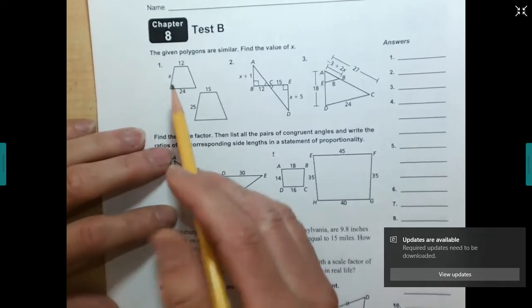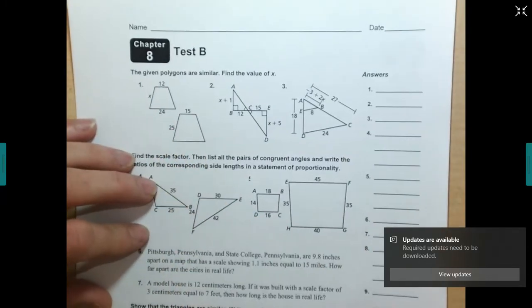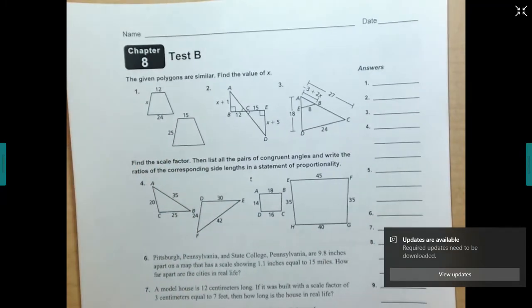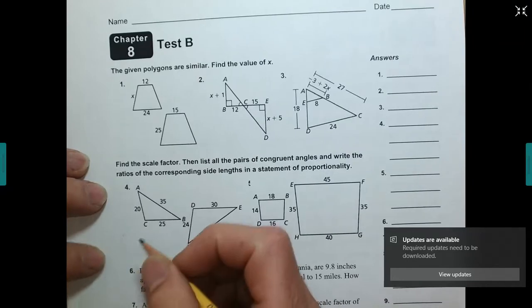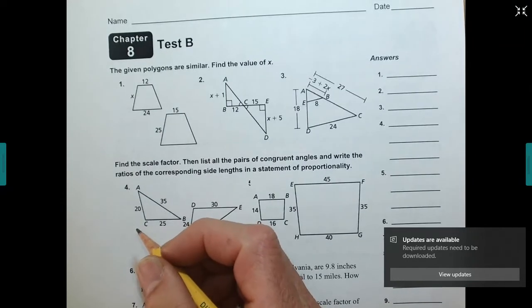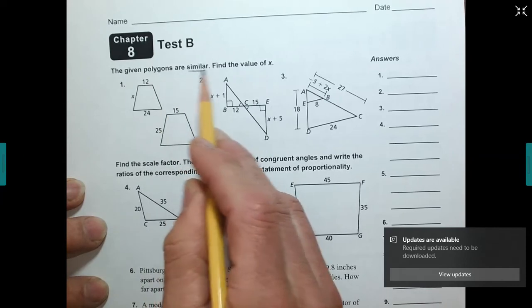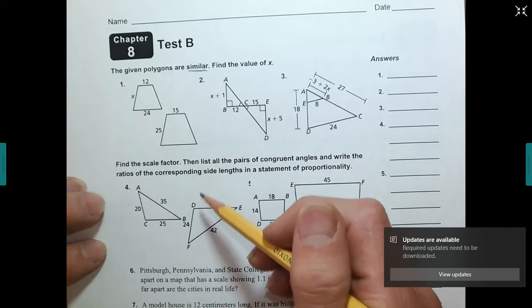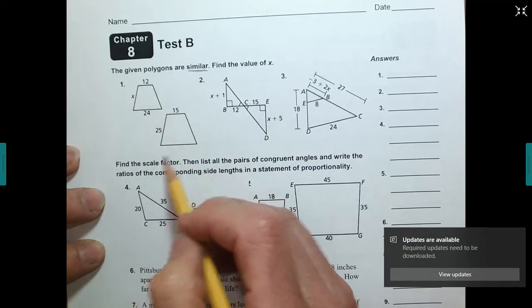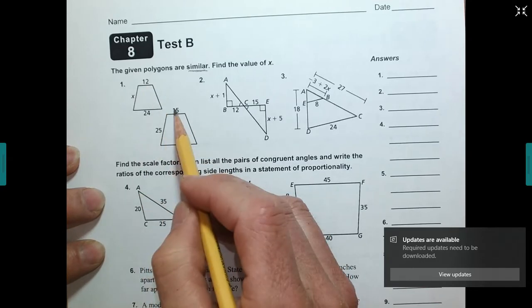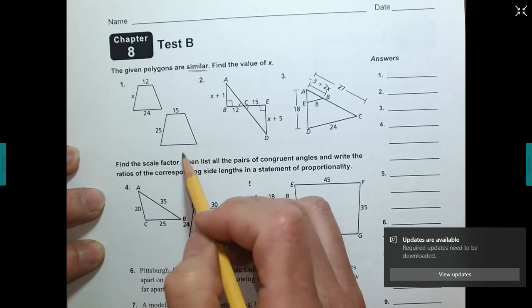Chapter 8. So basically what the review is, we're just going to go through this test B and follow along. If you have any questions, let me know. So here we have similar polygons. It's given that they're similar, so we're going to find the value of x. We just make sure we line up the right sides with the right sides. So 12 goes with 15, x goes with 25, 24 goes with this.